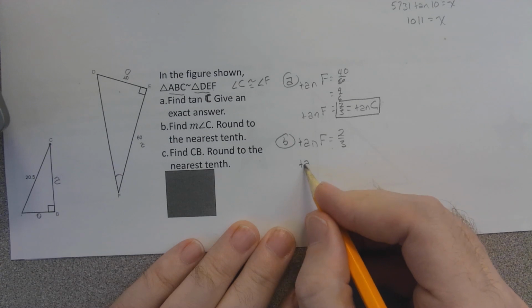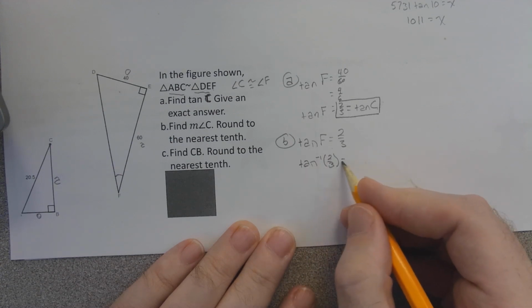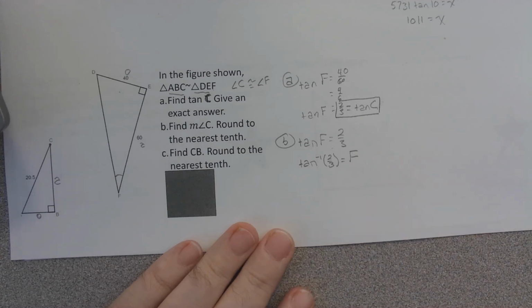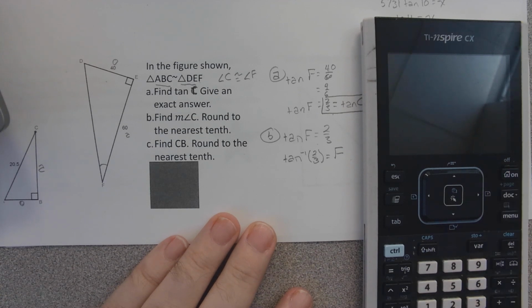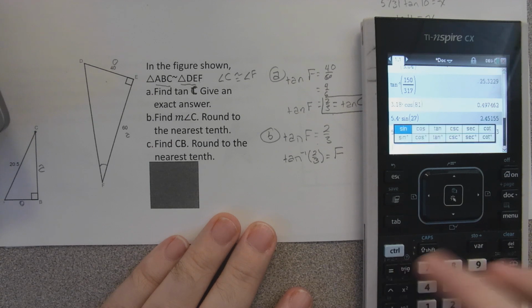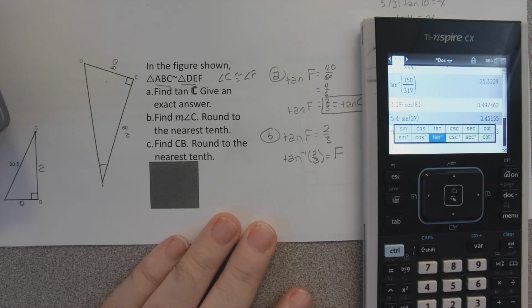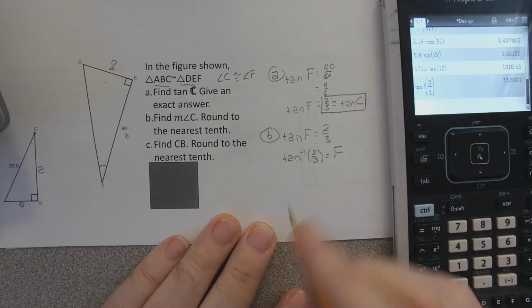So that means if we do inverse tan of 2/3, we'll get angle F. So we take the calculator on, and we do trig over to inverse tan, 2 divided by 3, we get 33 point, and the 9 makes the 6 go up, so 33.7.